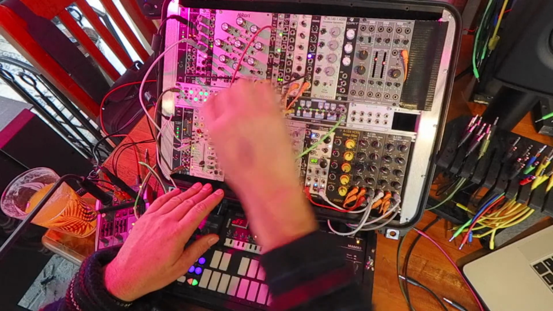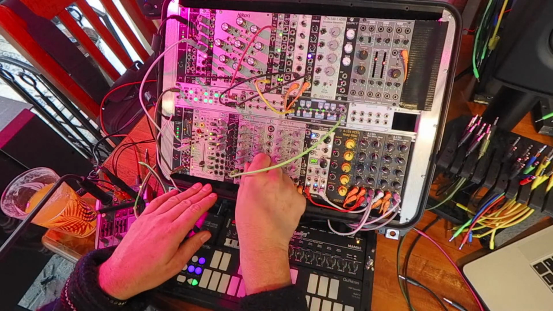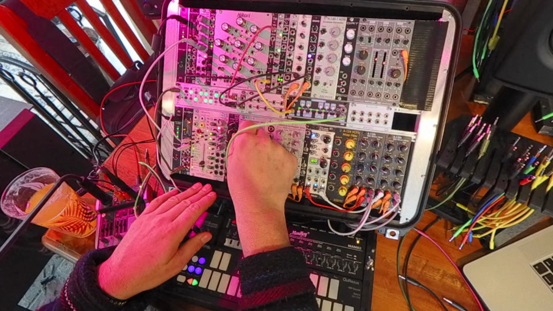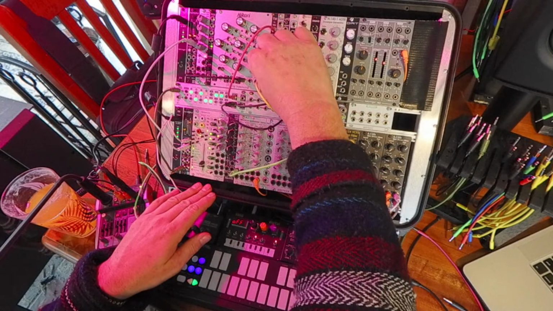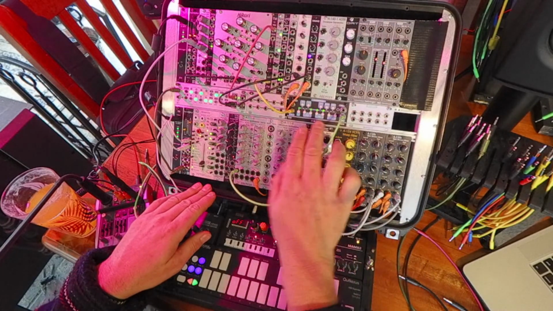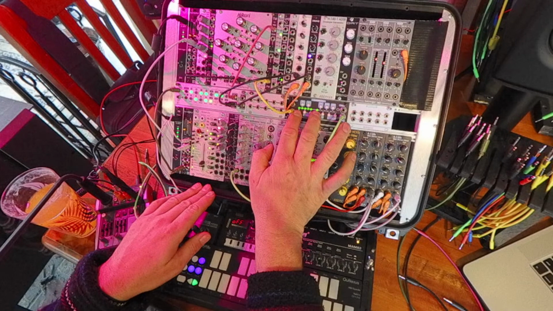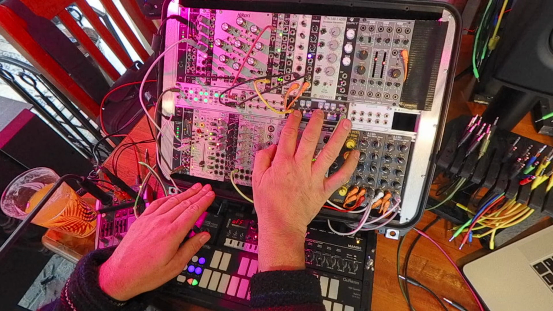So this is the Turing module. It's receiving some steps from here. The Mosaic quantizer for some reason defaults to this really weird slew.